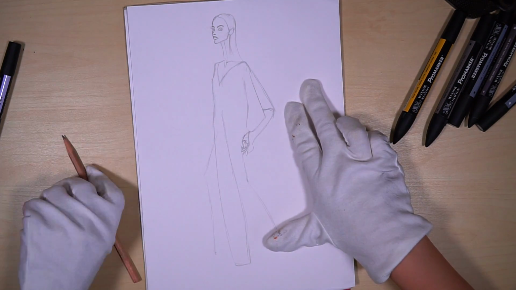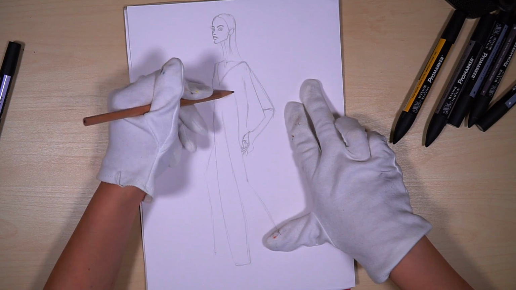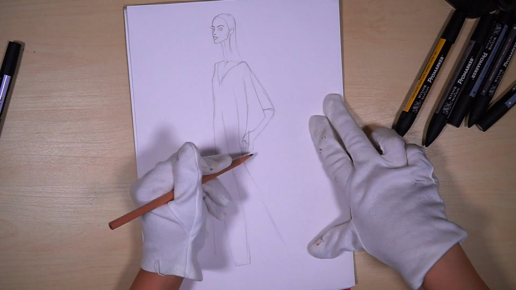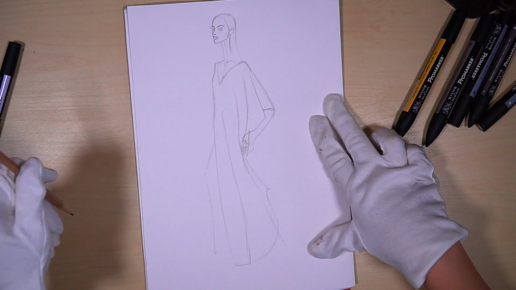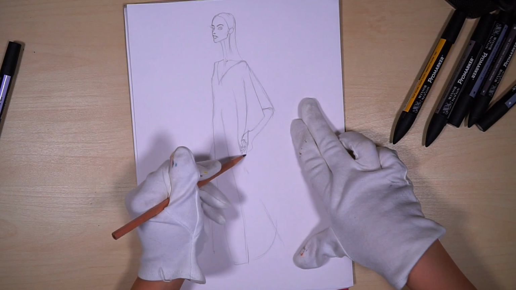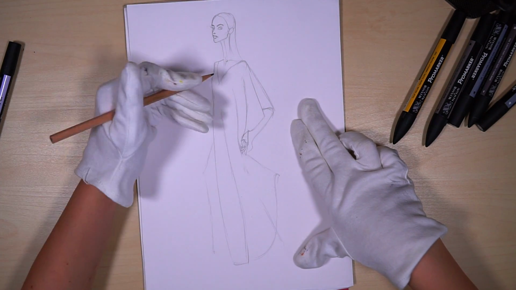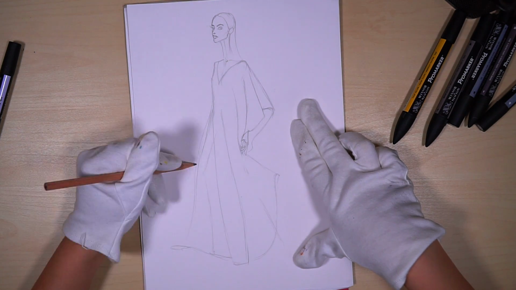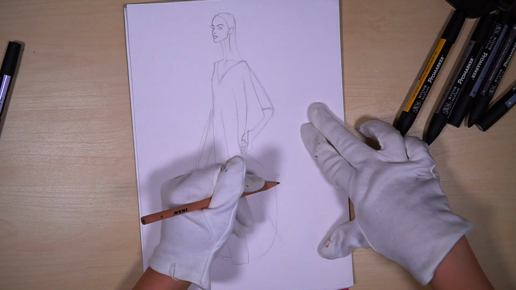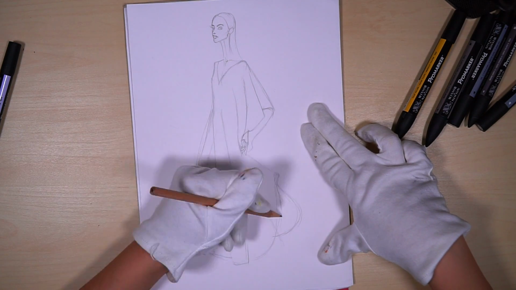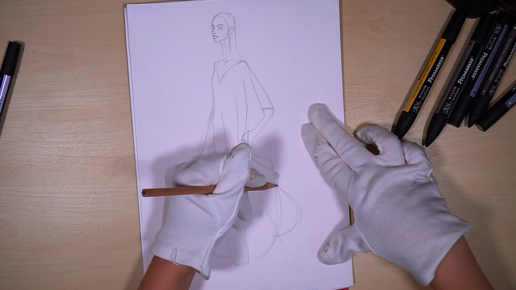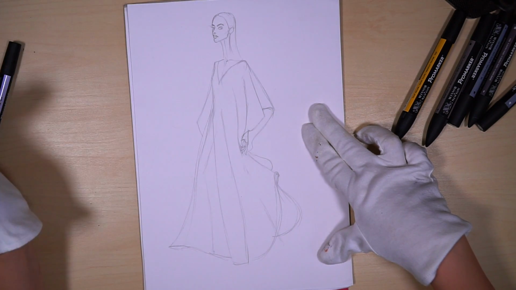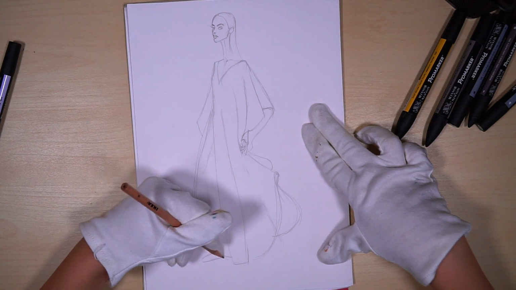And here we have one more wrinkle. I want to make it bigger to show that the dress is really wide. When we draw an illustration, we slightly exaggerate the shape so we can deliver the information. So I added some extra folds, and here's the other sleeve. Then I'm drawing her feet.